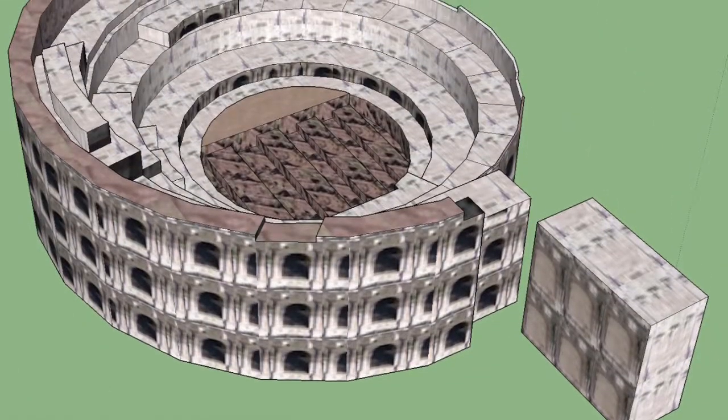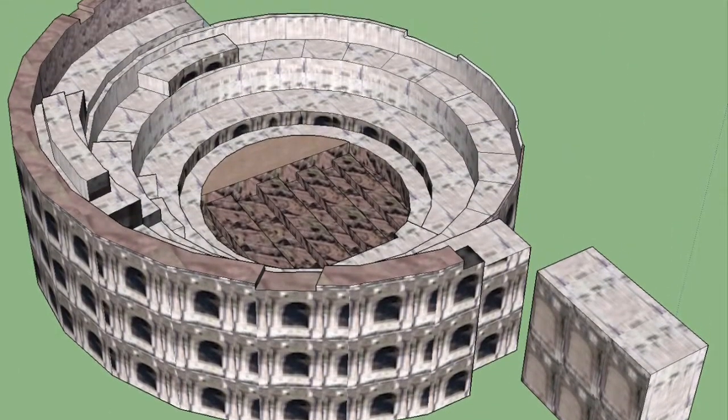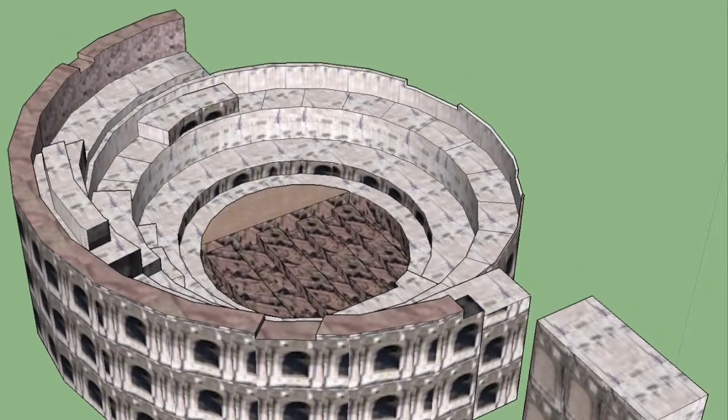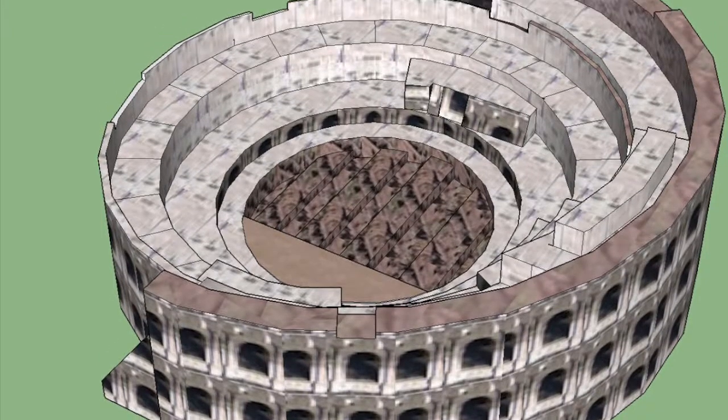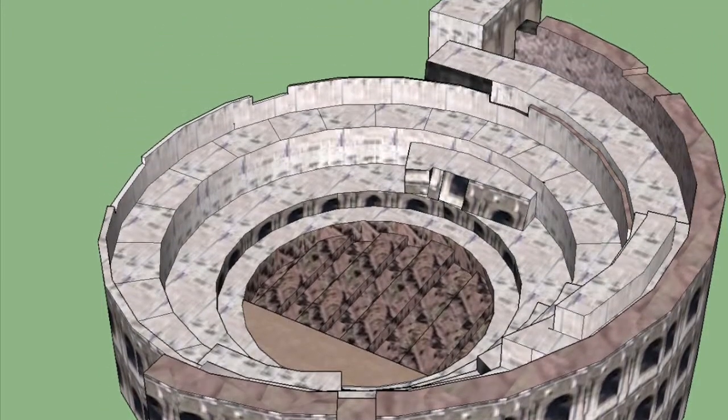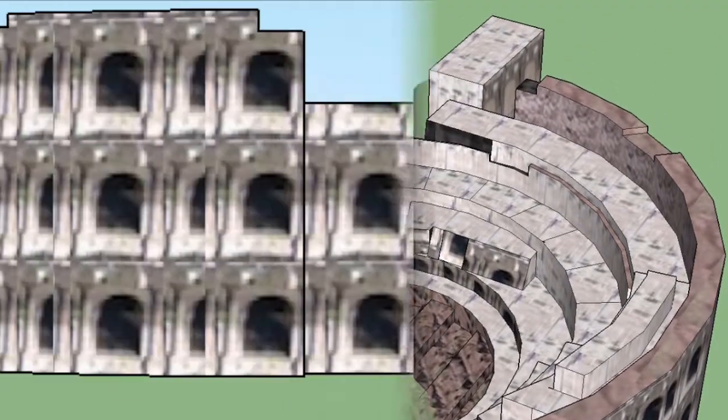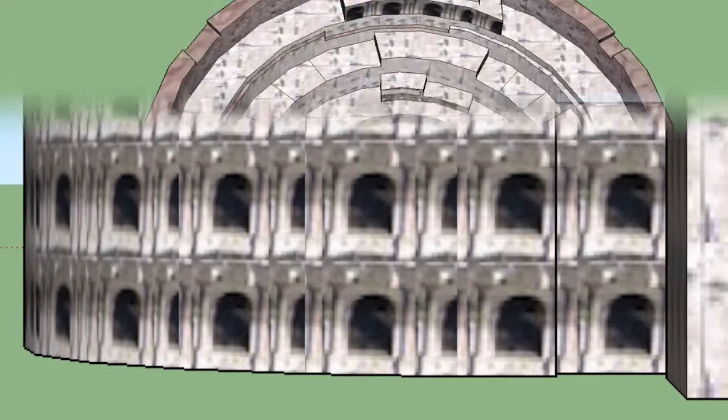It was a grand-scale, one-of-a-kind building in ancient Rome. It had 4 stories, stood over 45 meters high, and measured 189 by 156 meters across. The ellipsoid arena itself measured 87.5 by 54.8 meters. The building was made mainly of tons of limestone, brick, concrete, and tufa, or volcanic stone.